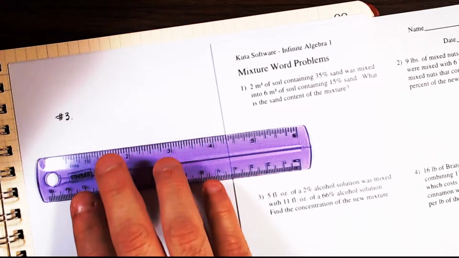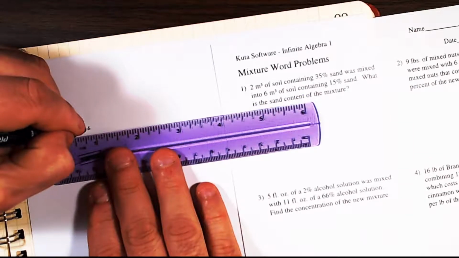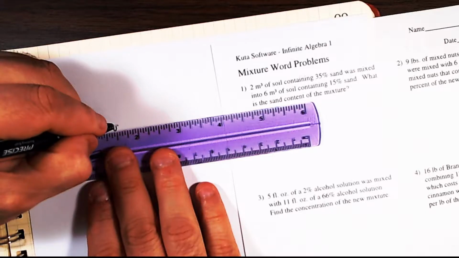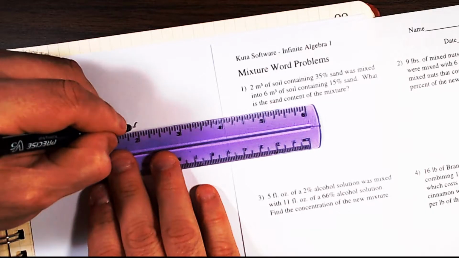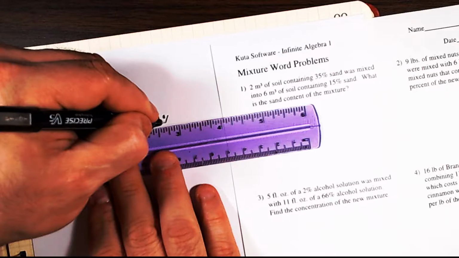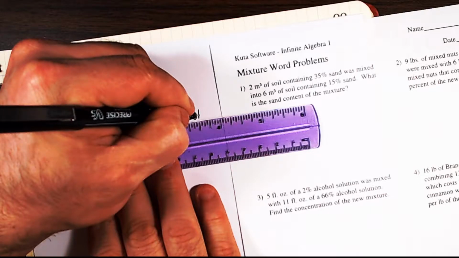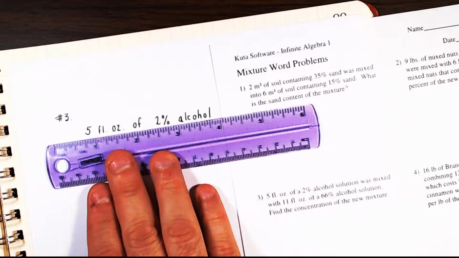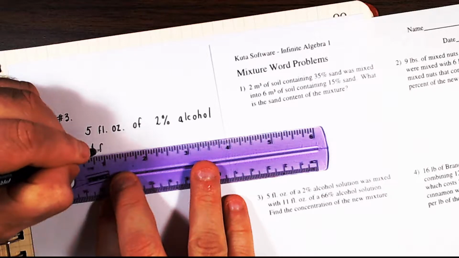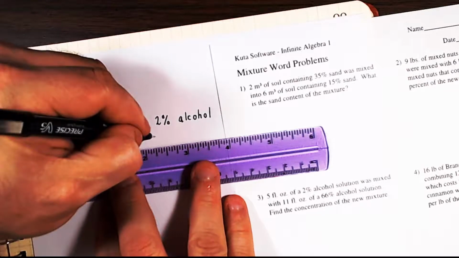that 5 fluid ounces of 2% alcohol is mixed with 11 fluid ounces of 66% alcohol.